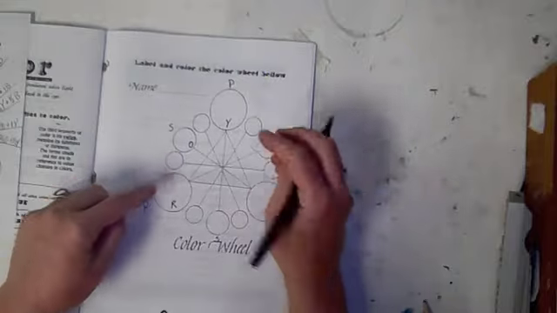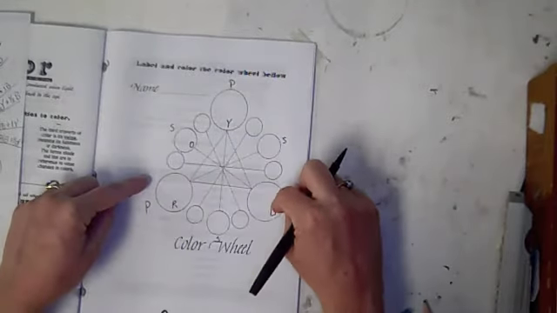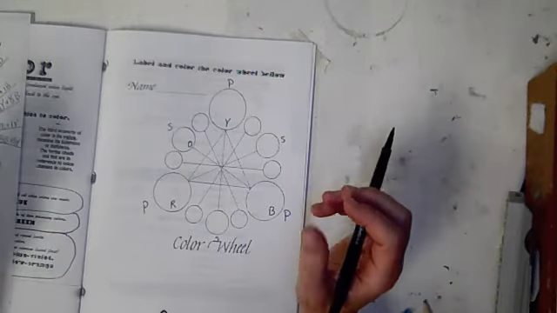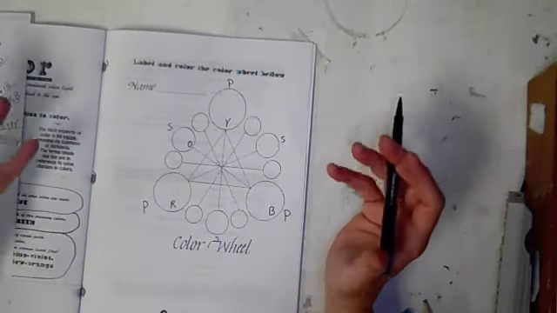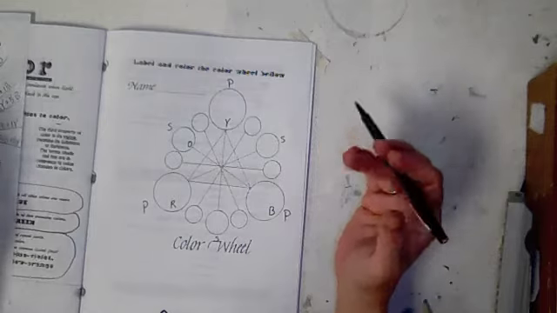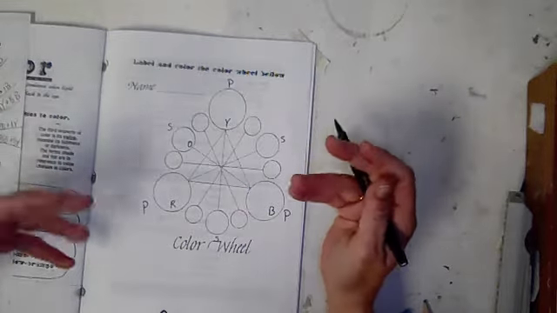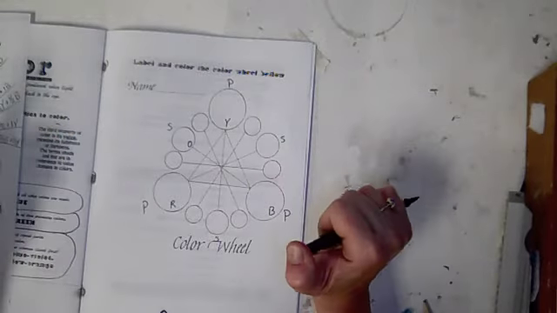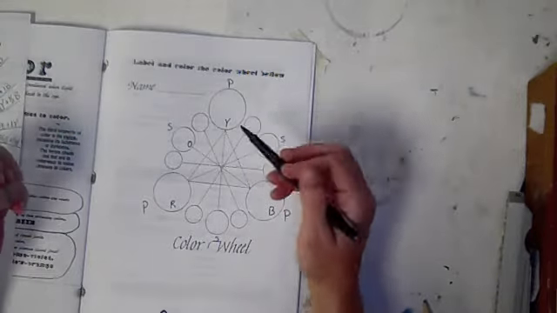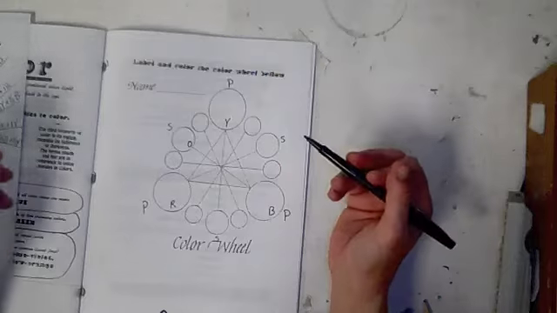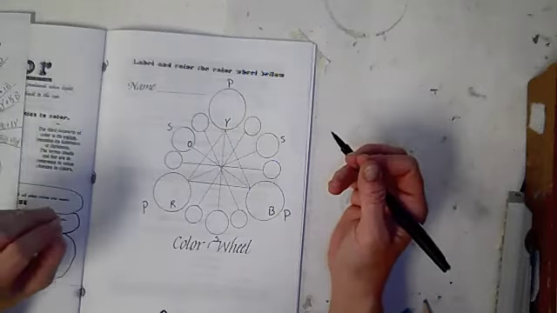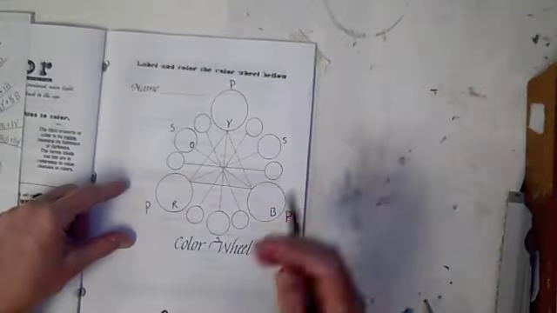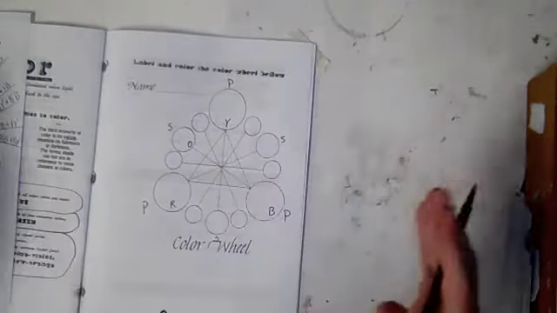Okay, so for yellow, red, and blue, there's no formula. You can't make yellow, red, and blue. If you want red and you don't have red, you can't take any other color and make it. You got to buy those 3. So if you like to paint, you want to buy 3 primary colors. I would also recommend white. You can mix a black by mixing your 3 primary colors, but black is easier just to buy. You're not always going to get a real rich black from mixing those 3. So your yellow, red, and blue, can't make them.